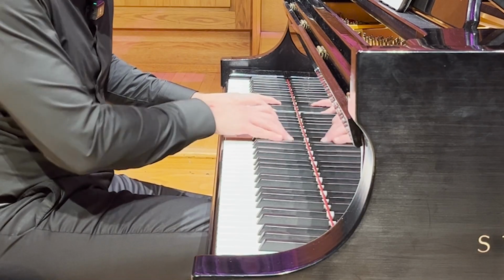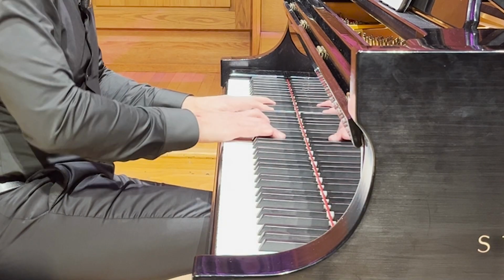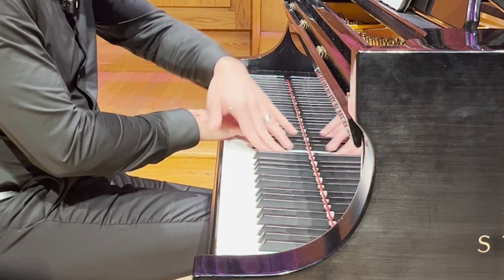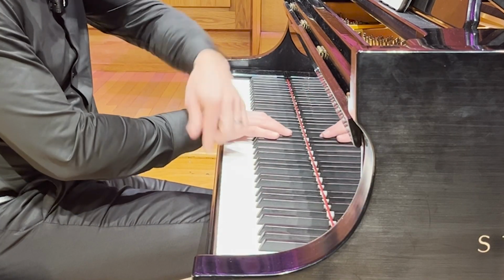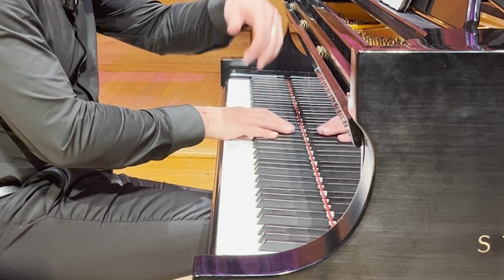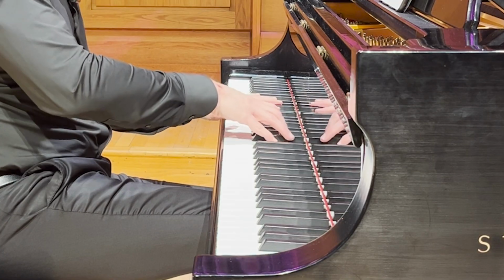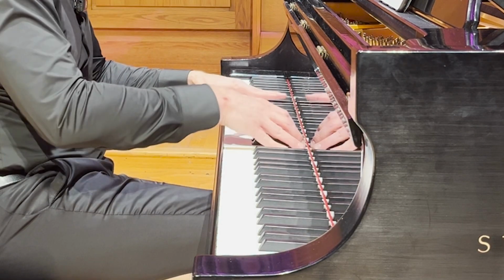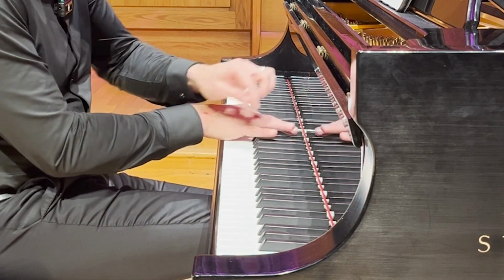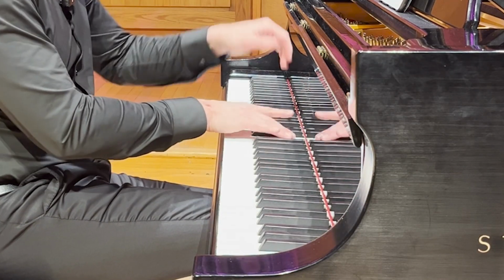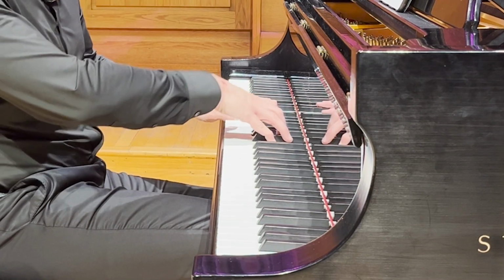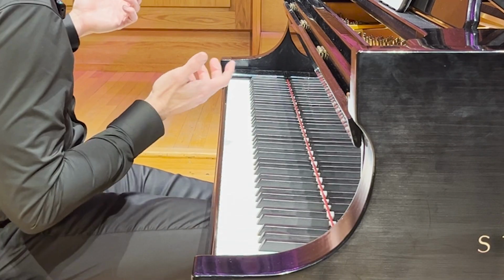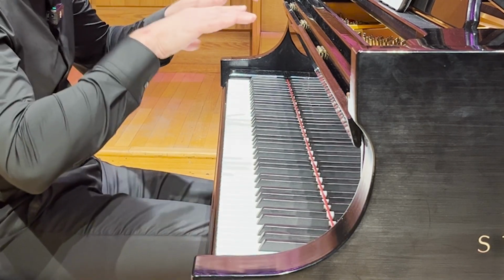Stop on 1. Then stopping on the last note in the group.